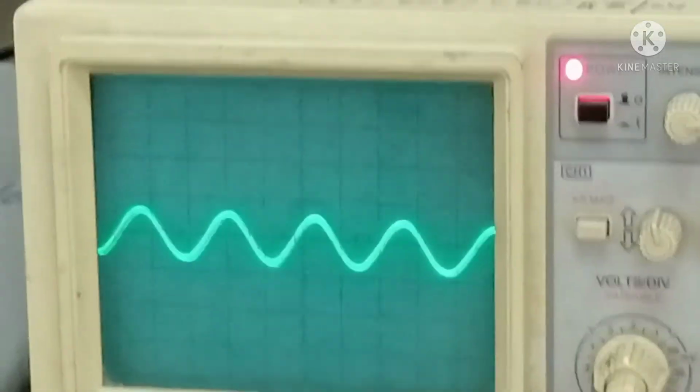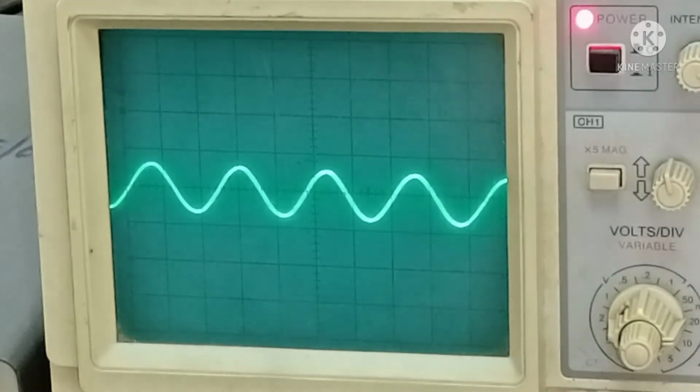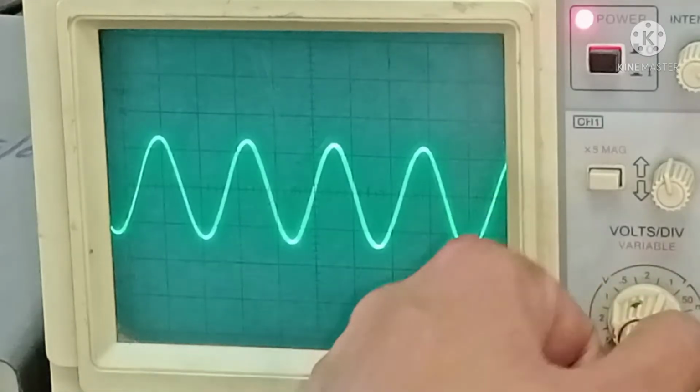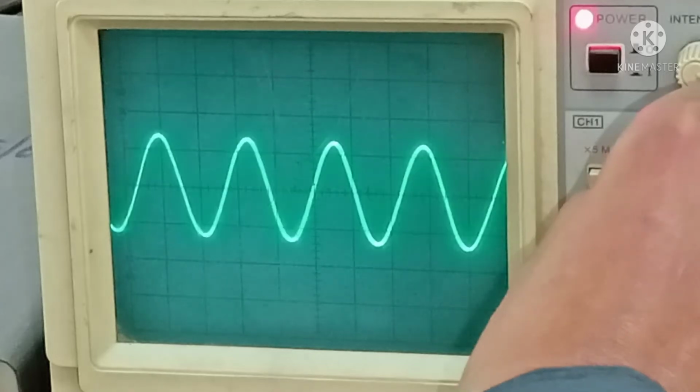Now next I'm going to explain how to find out the amplitude. In the same way we have to find the amplitude of the signal. So this is the signal.